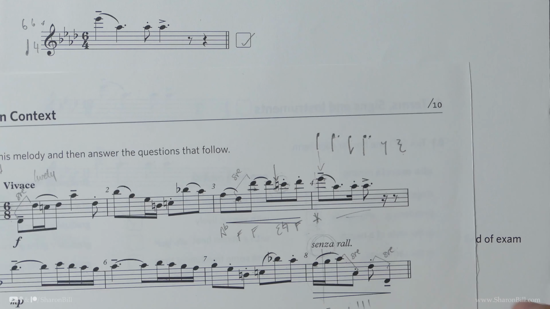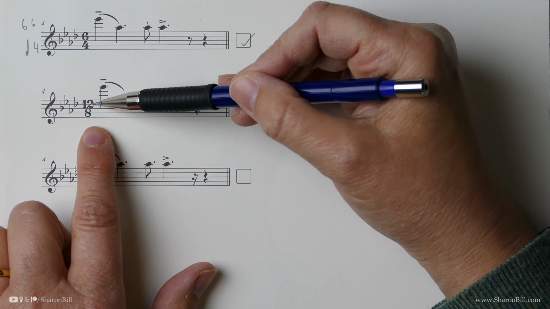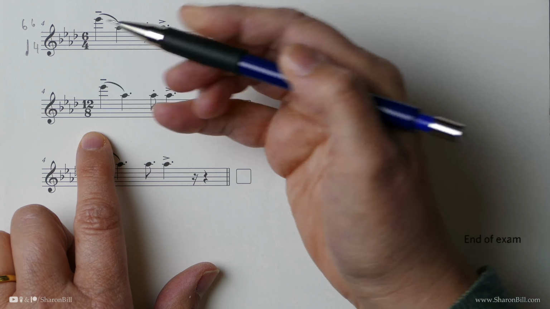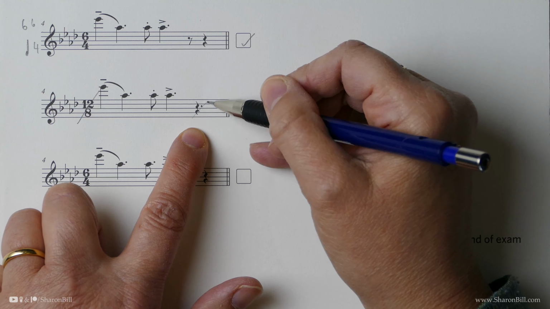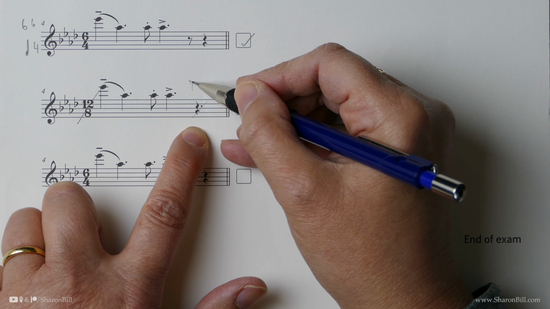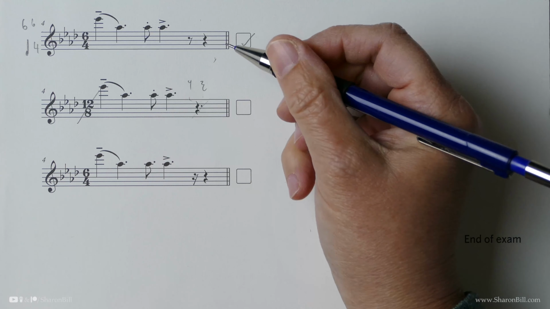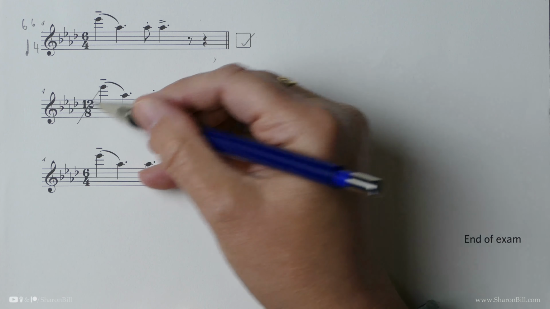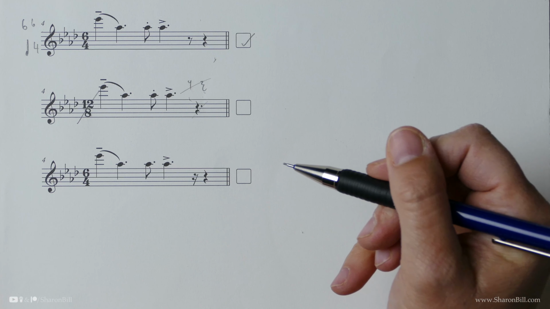Let's see why these others aren't correct. So here we have the wrong time signature, don't we? And also we can't change that. We need to have a quaver and then a crotchet rest. However, it doesn't make any sense because our time signature is wrong, and so it all is kind of inappropriate.